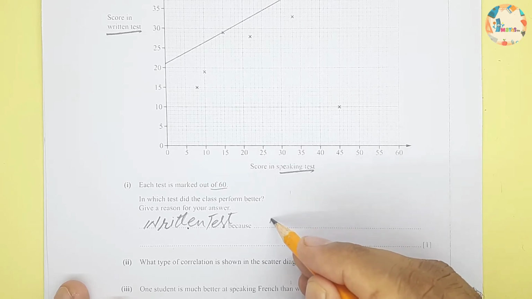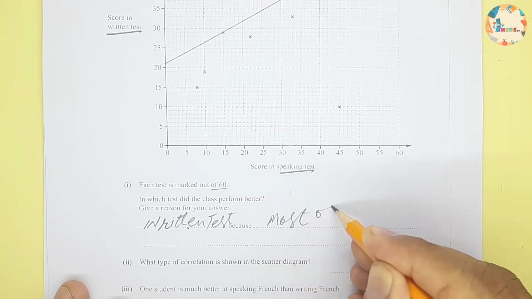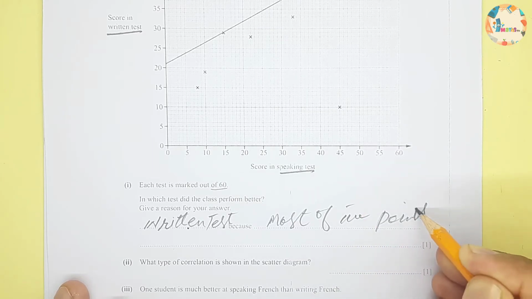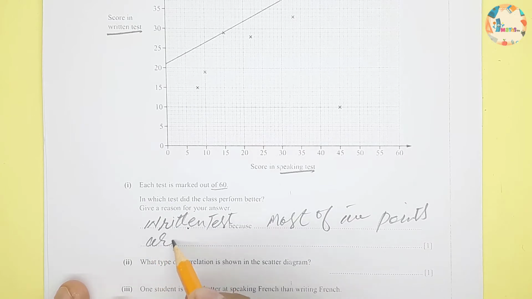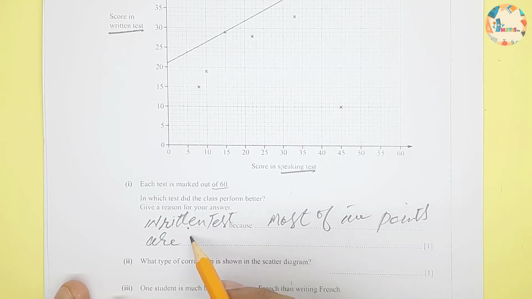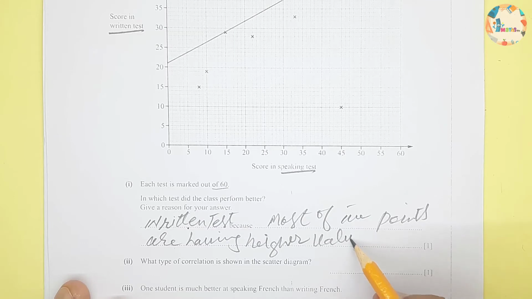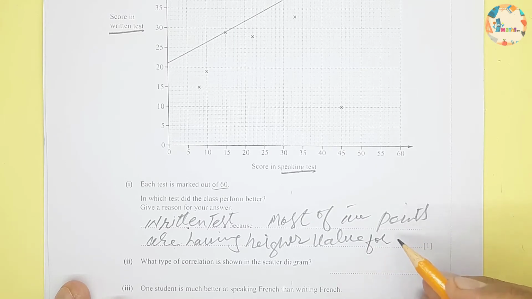Or you can write most of the points are having higher value for y.